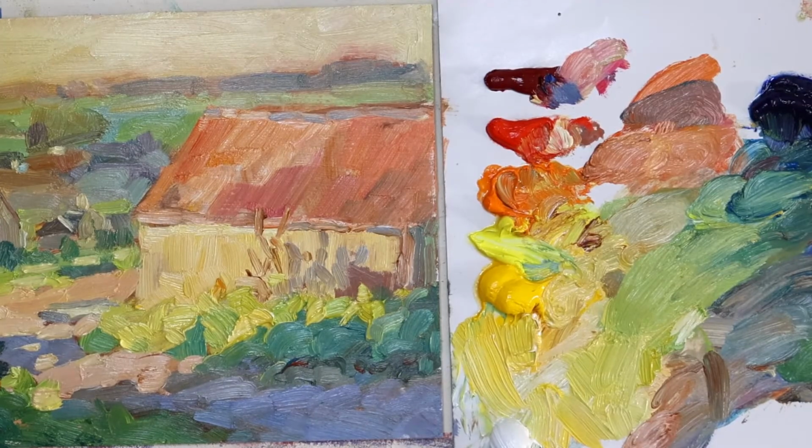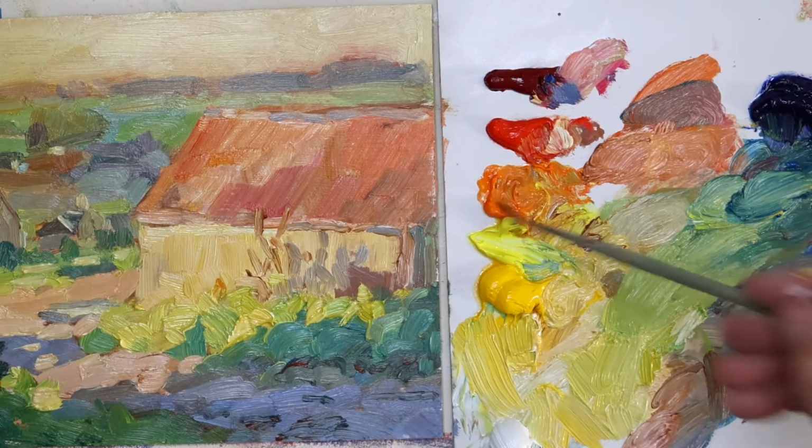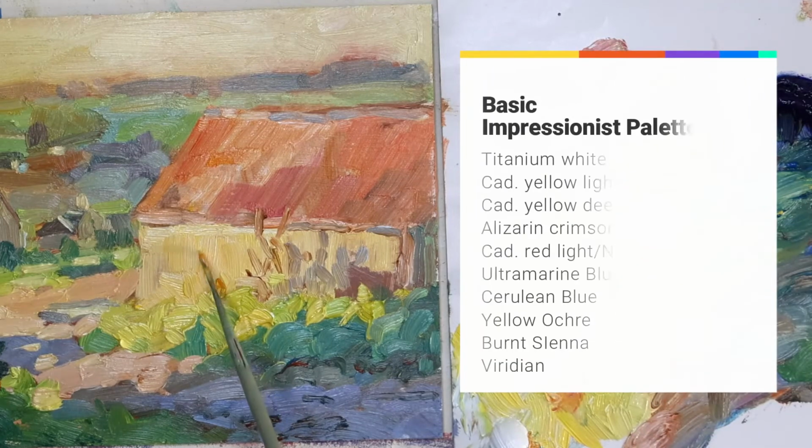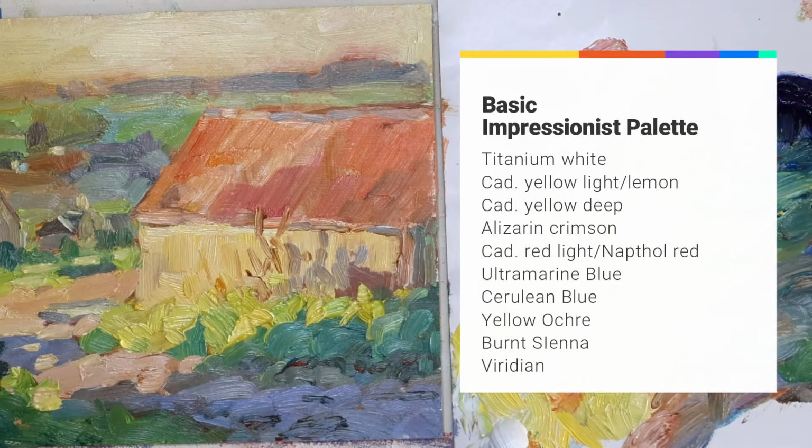Now we have the benefit of almost a limitless choice of colors, but for an Impressionist kind of painting today, a good palette to use is a small palette, and the following colors are a good palette to use: titanium white, cadmium yellow lemon or yellow light, and a warm color like cadmium yellow deep.